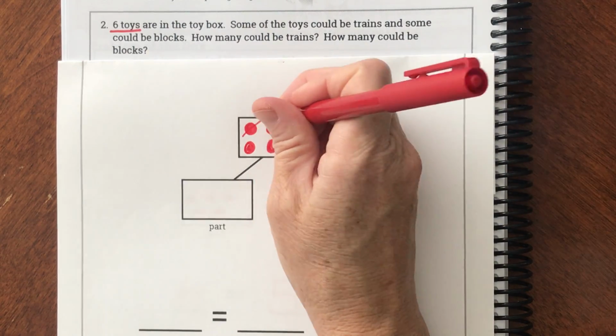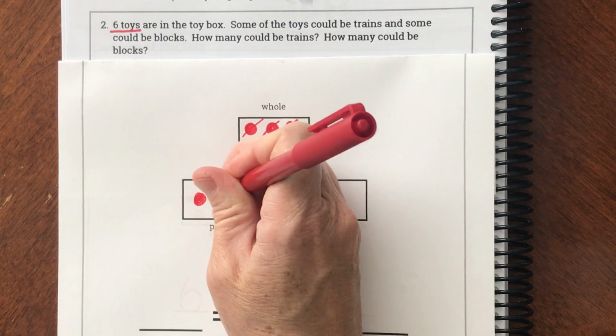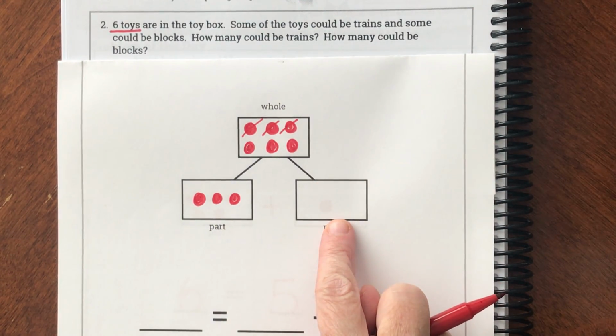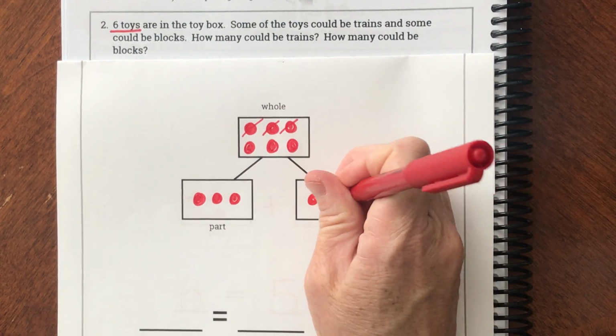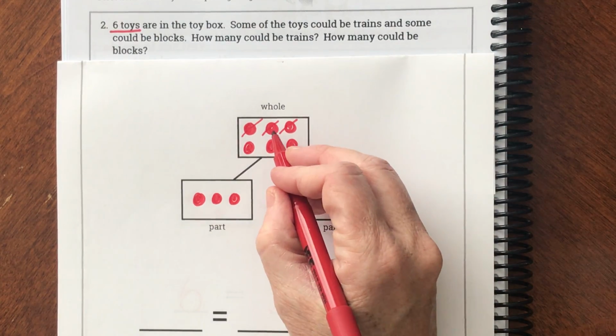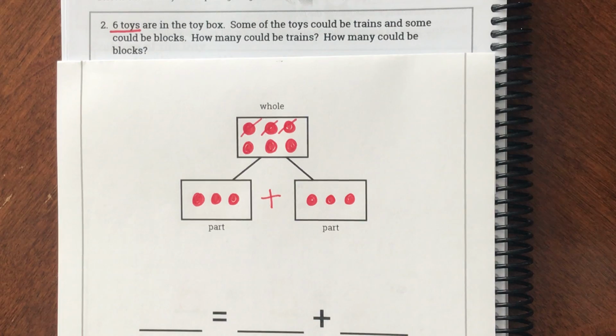But this time, what if I put just 3 here? 1, 2, 3. Well, how many has to go in this part then? Aren't there 1, 2, 3 left? And I know whole is part plus part. So what would my equation this time be?